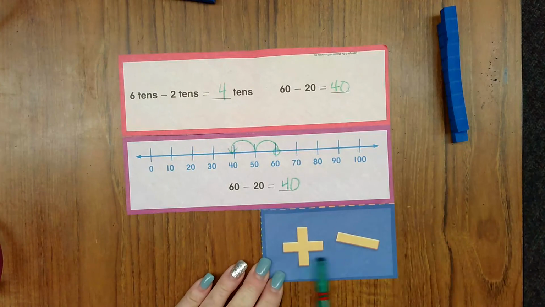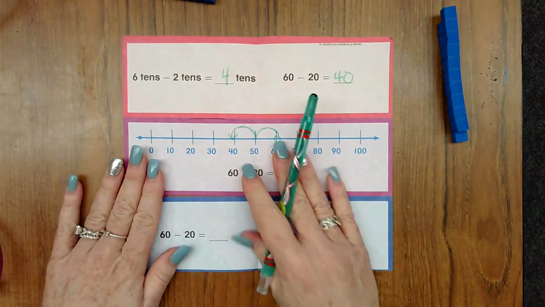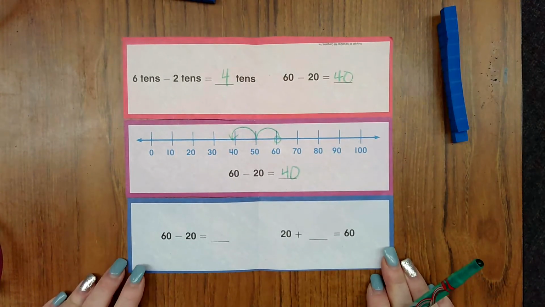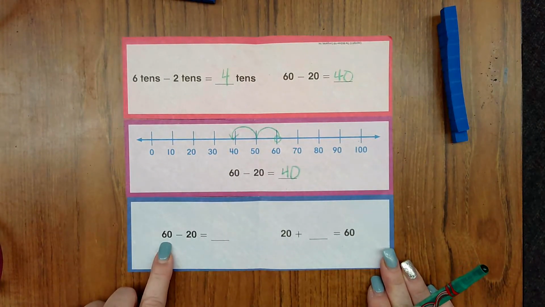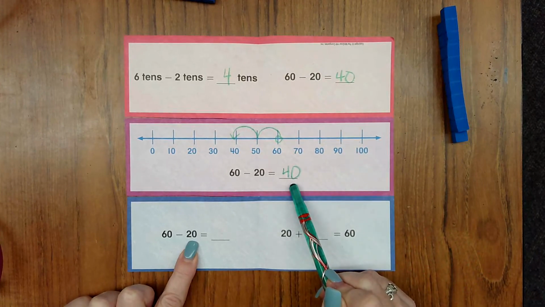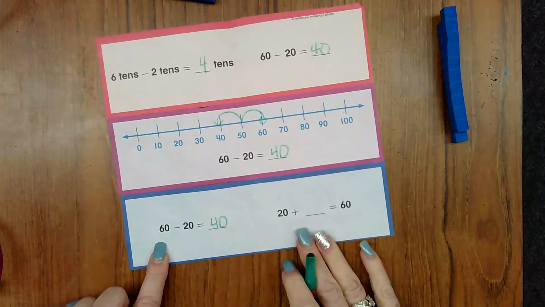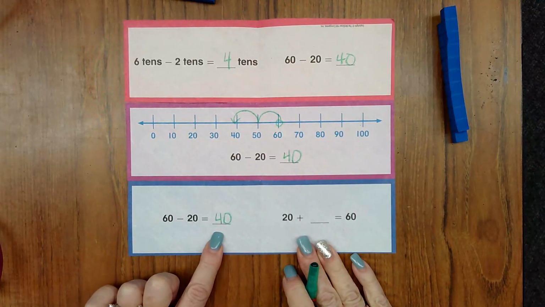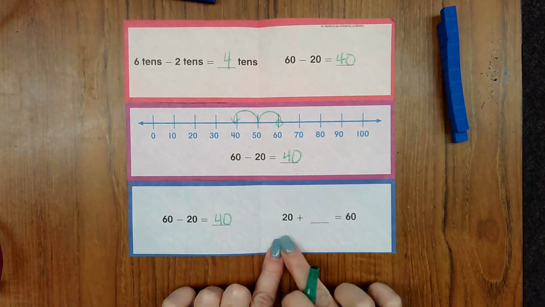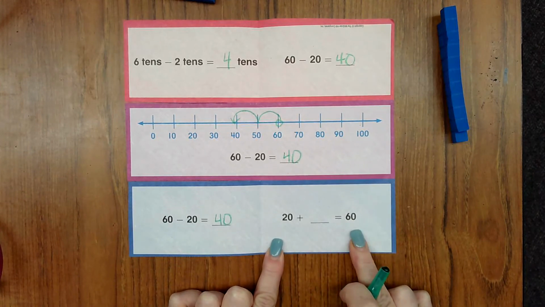Okay, adding and subtracting, our last flip, flap, flip, flap. There we go. Okay, 60 minus 20 is 40. We know that, right? You take away 20, you get 40. So if 60 take away 20 is 40, then 20 plus what equals 60? Do you know?